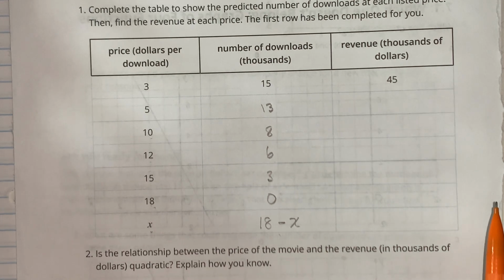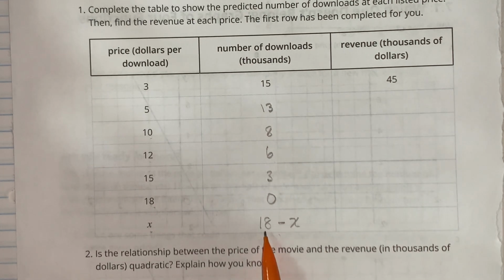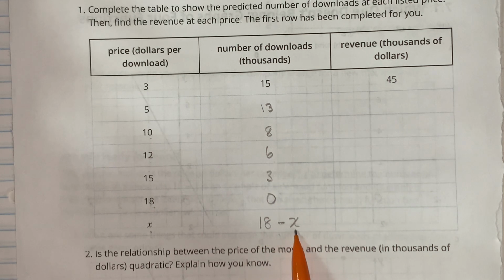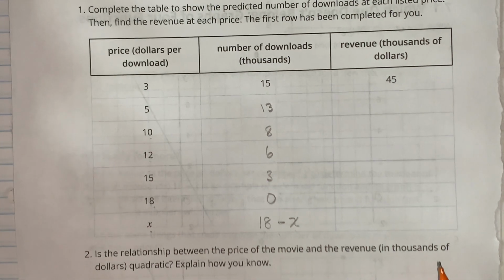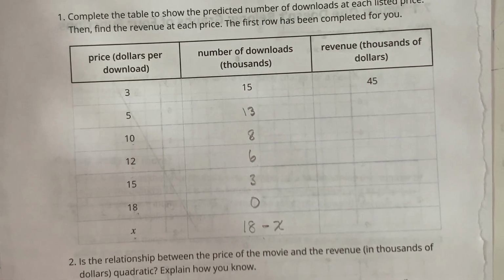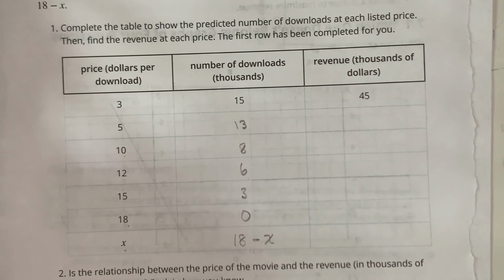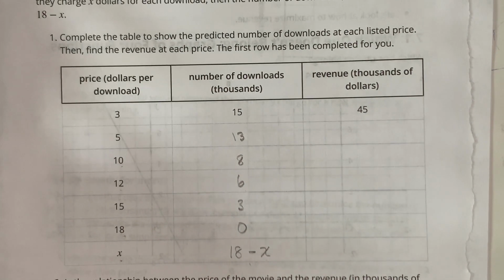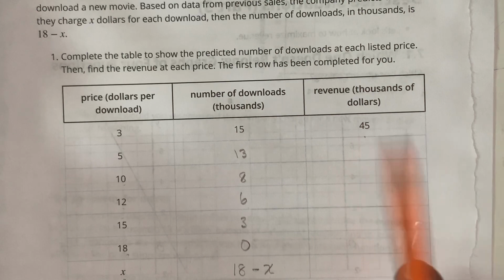All right, so we could kind of see this. This would be, starting at 18, the y-intercept, and then this is a negative slope. So we would be trending down as we move along, as we raise the price on downloads. Okay, all right, so let's talk a little bit about what revenue is, what that means.